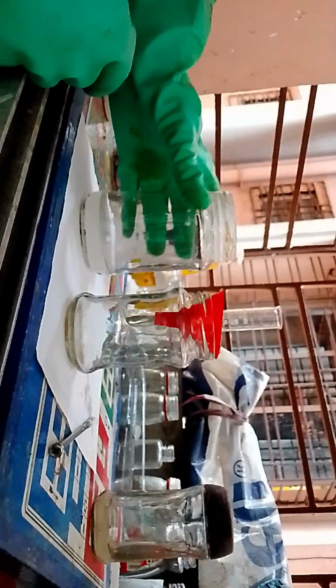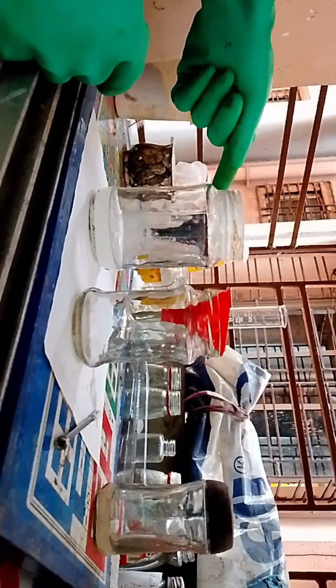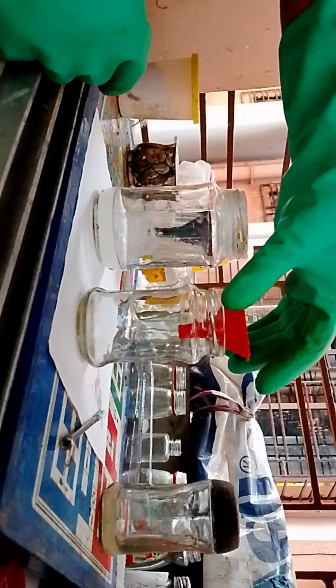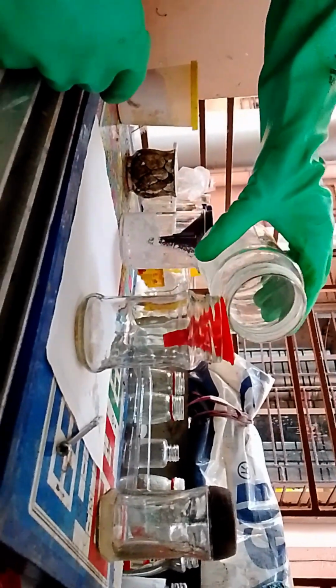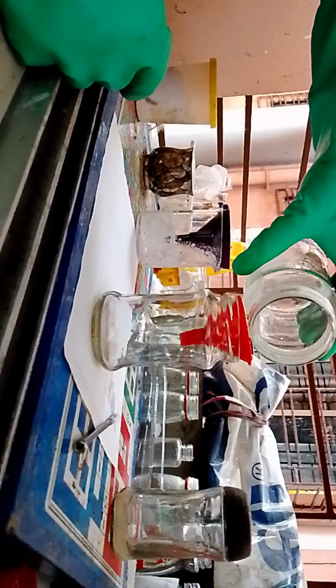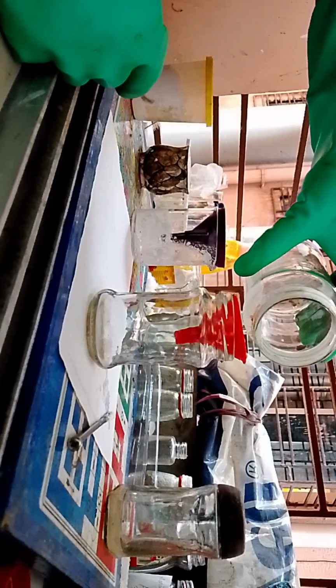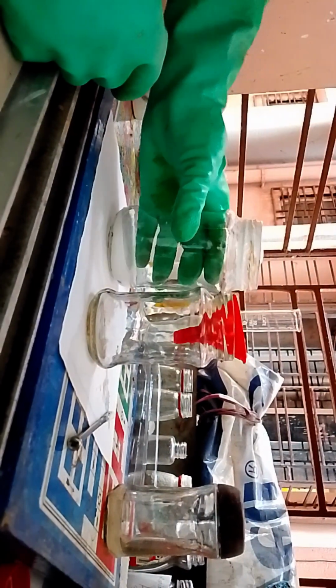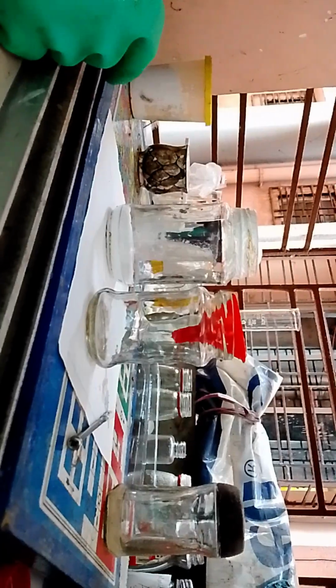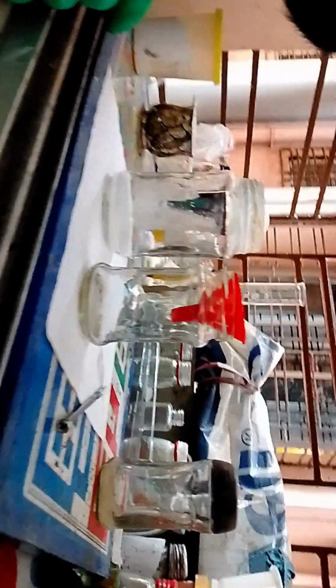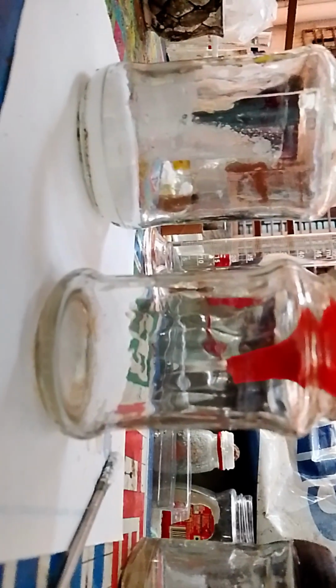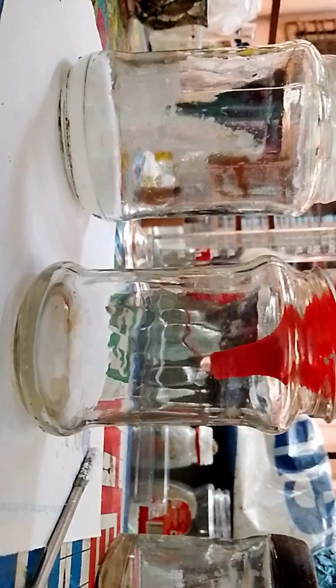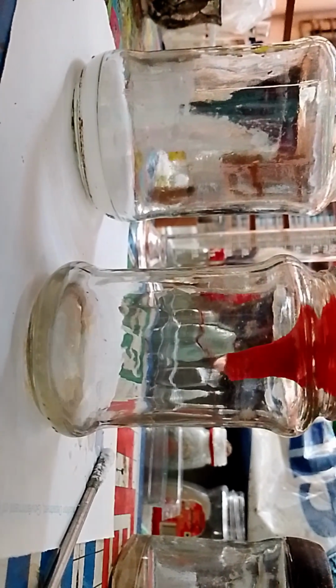Okay, so that filtration was done. Now I'm going to start another refiltration because the liquid here is very cloudy. I'm going to pour this solution again, and very slowly, of course, and we are getting a clear liquid. Eureka! We are getting a clear liquid.